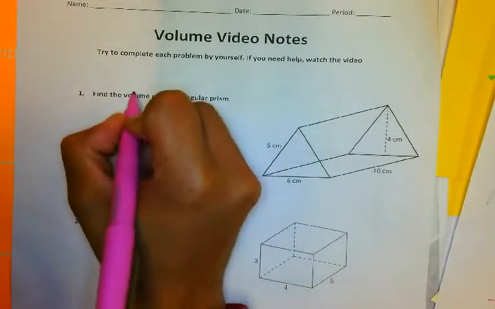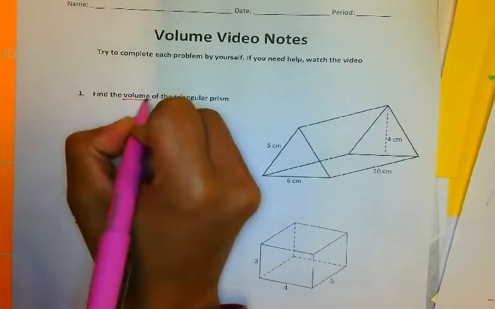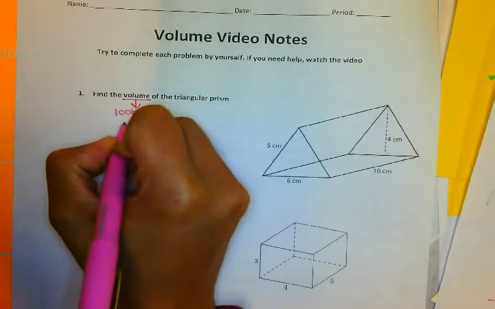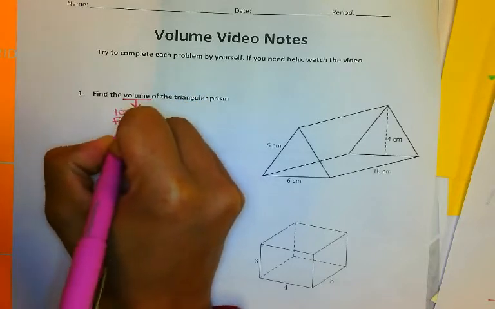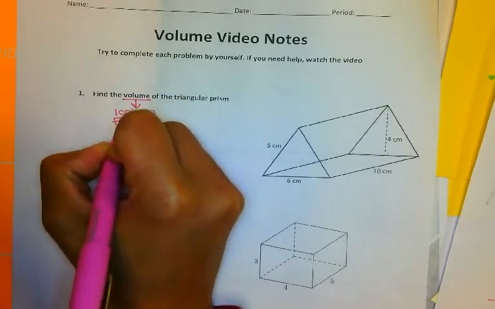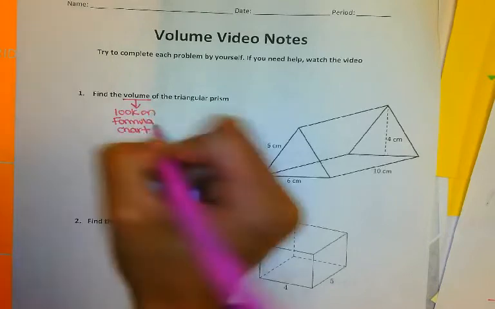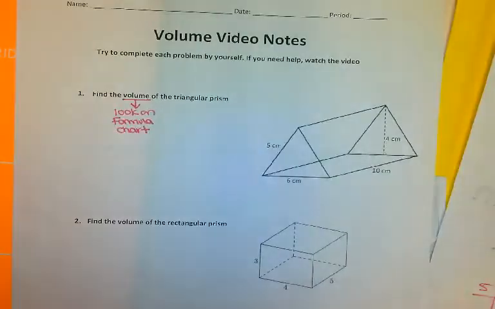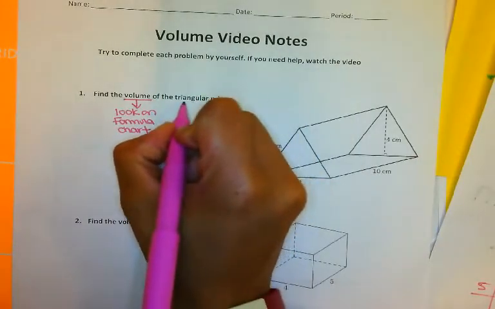We have find the volume. Volume is a keyword because volume tells me where I'm going to look on the formula chart. That means it says volume, I'm looking here. I have two options, prism and pyramid. So then I keep looking and I see the word triangular.